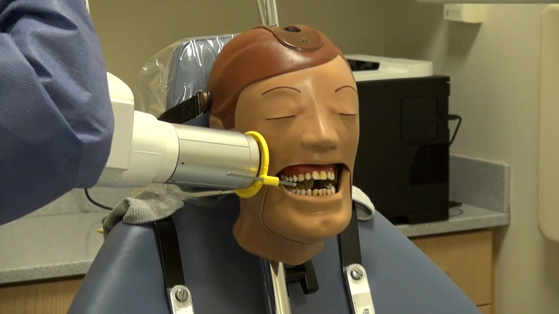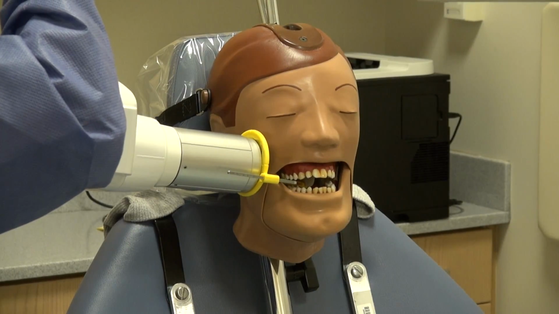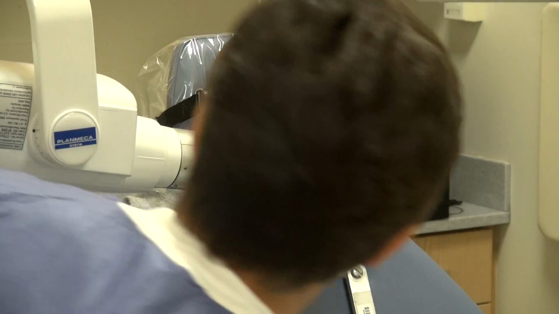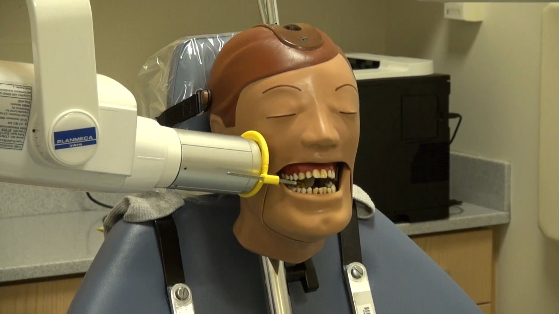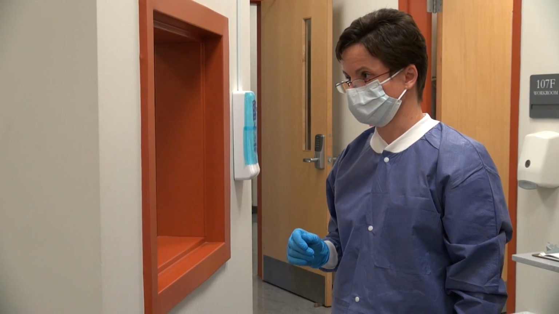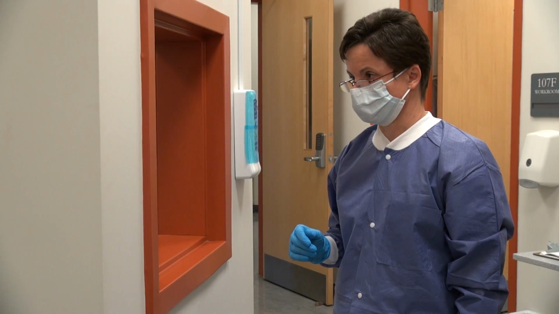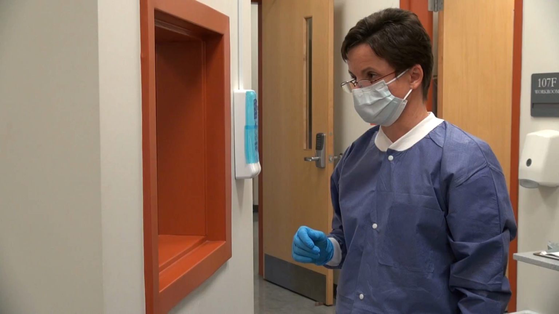Make sure that all is parallel, and then go and push the button quickly, as again, this image can cause the gag reflex. Always look at your patient before making the exposure to make sure that they haven't gagged or moved in any way, and make sure that the tube head is not moving during the exposure.